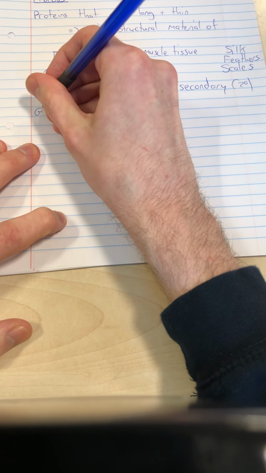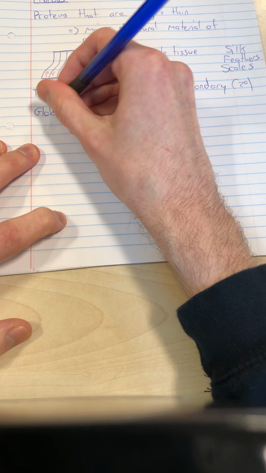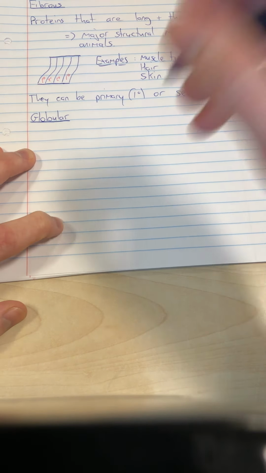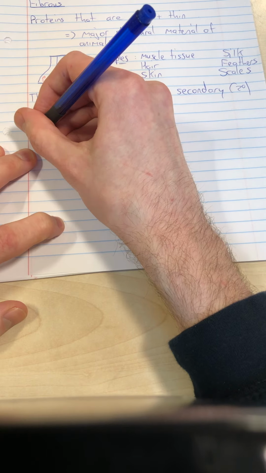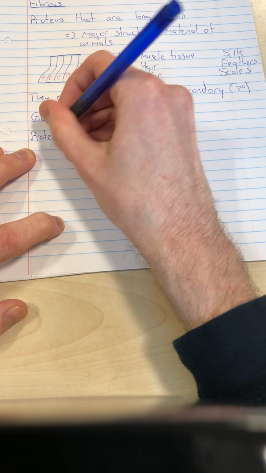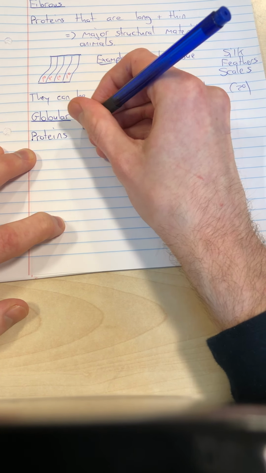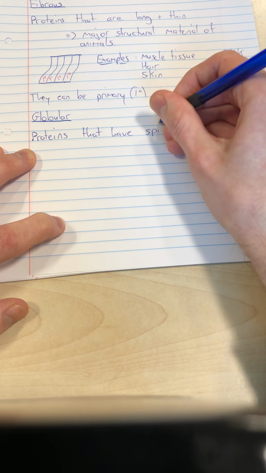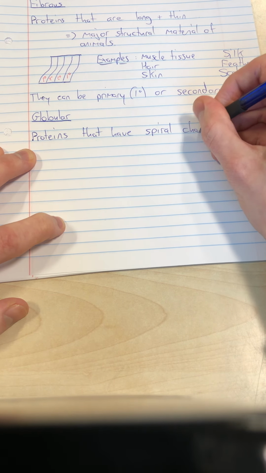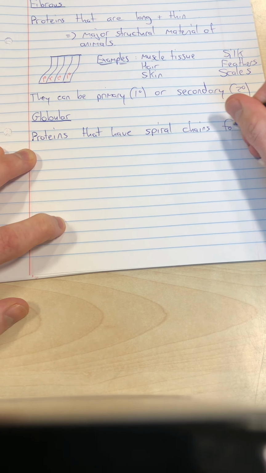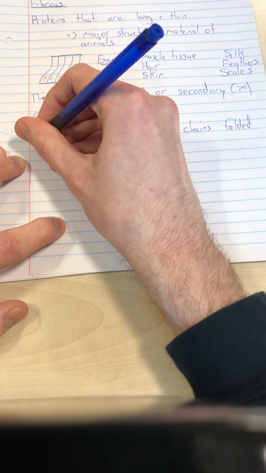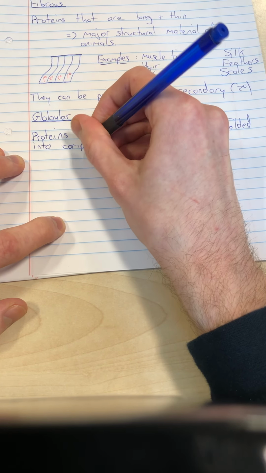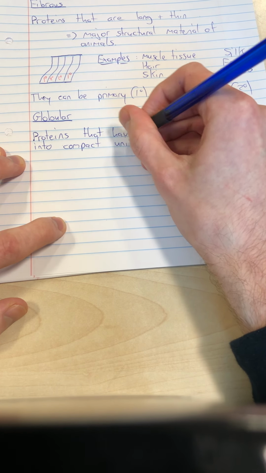Globular, a wee bit more complicated. The structure's very hard to draw. Again, you wouldn't be asked to draw it, so don't worry. Right, so globular proteins are proteins that have spiral chains folded into compact units.